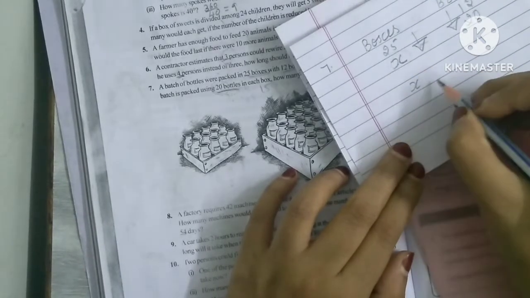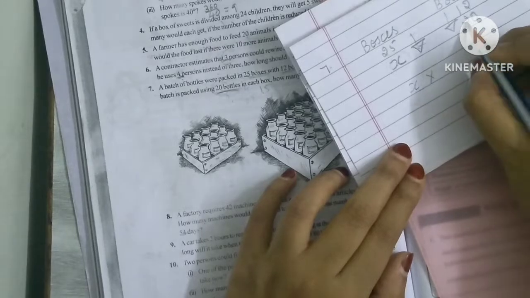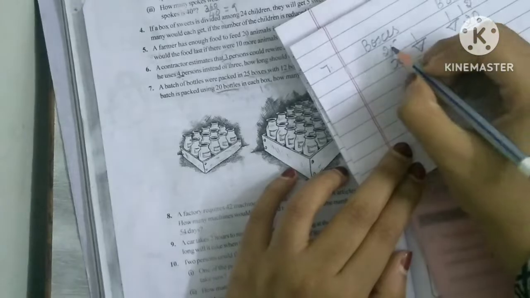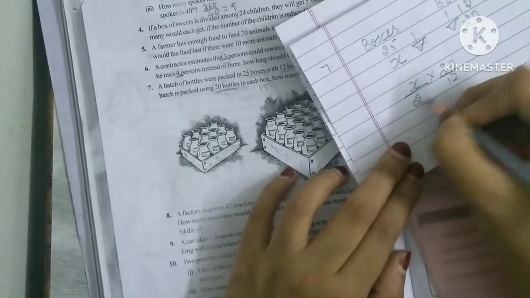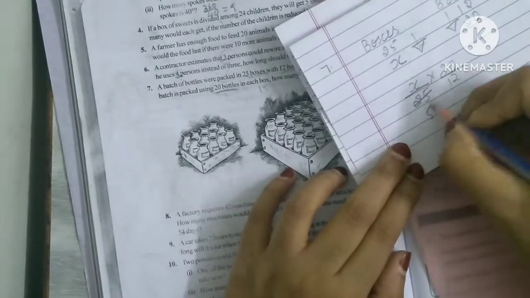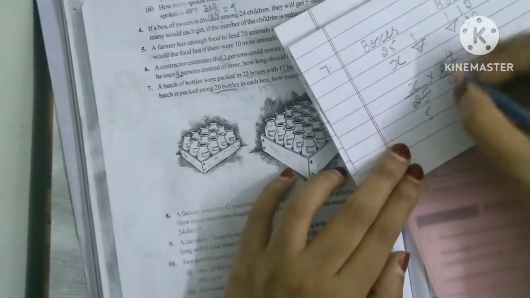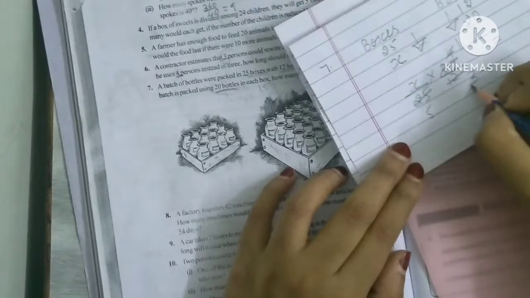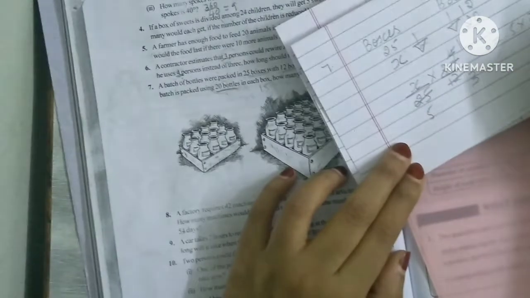X is the head of the arrow here, into head of the arrow is 20, tail of the arrow is 12, tail of this arrow is 25. Can we cancel this? 5 5s are 25, 5 4s are 20, 4 1s are 4, 4 3s are 12. Therefore your answer is 5 into 3. 5 into 3 is equal to 15.